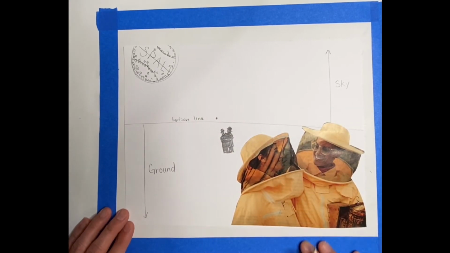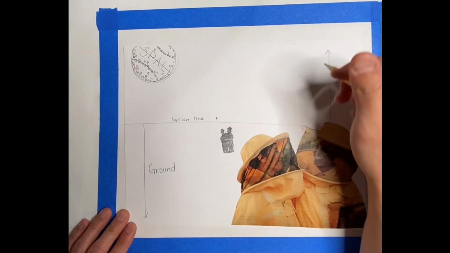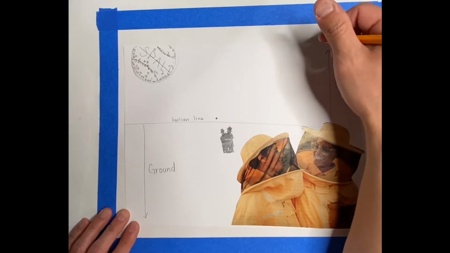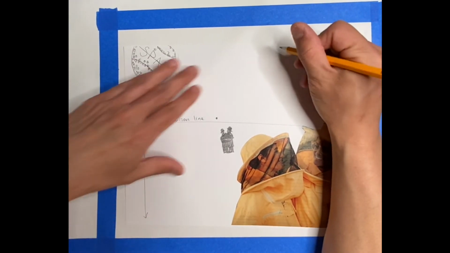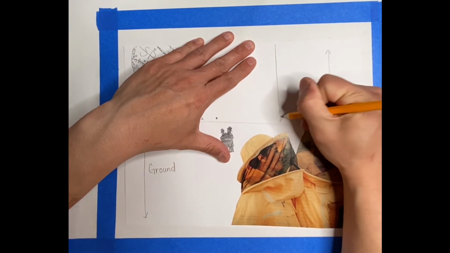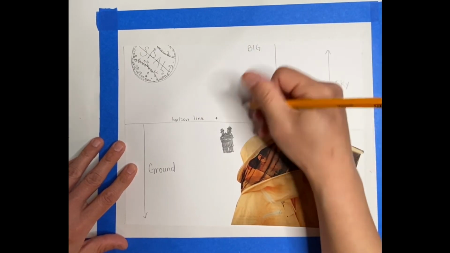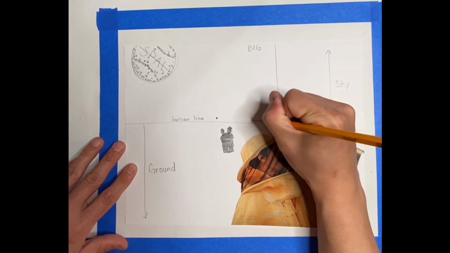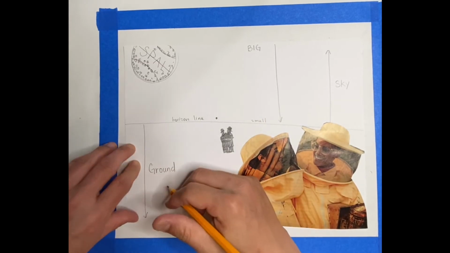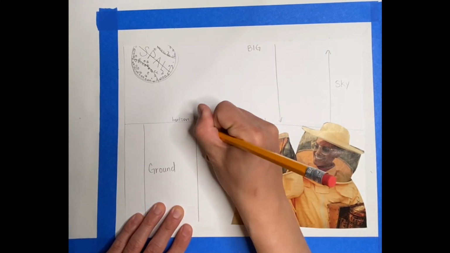Okay, so at this point, I just wanna take some notes about placement, because if you're in the sky, as you get closer to the horizon line, things are big when they're far away, and they get small as you get to the horizon line. If you're on the ground, the same thing happens also.